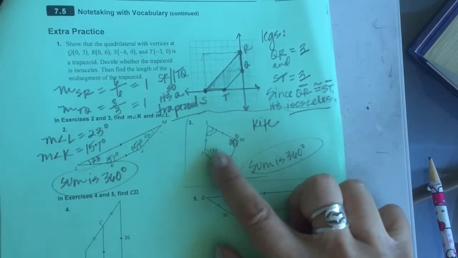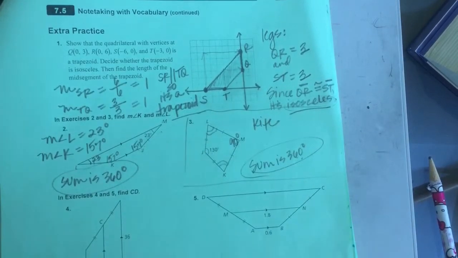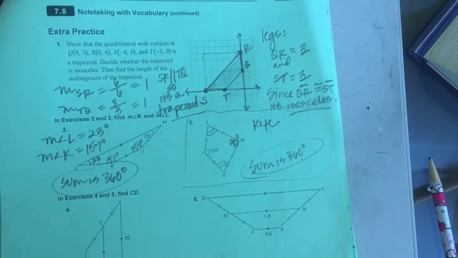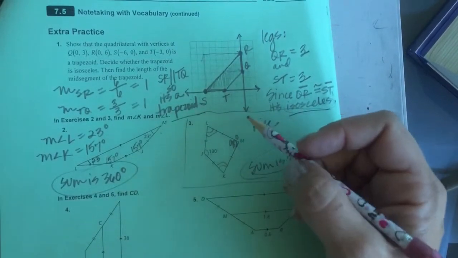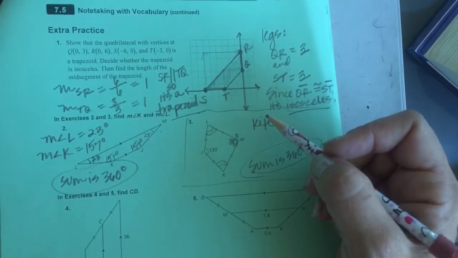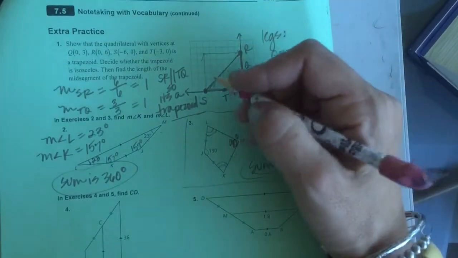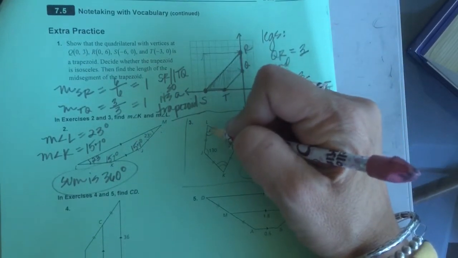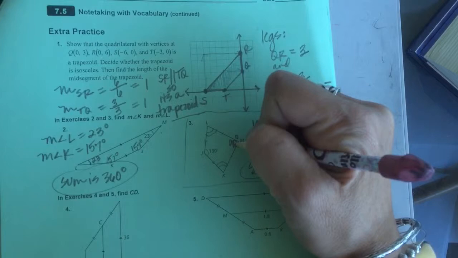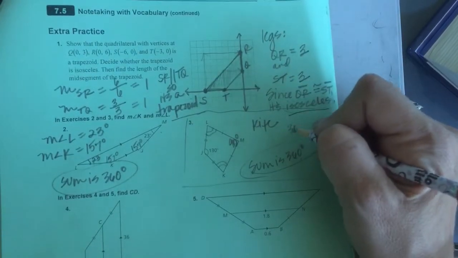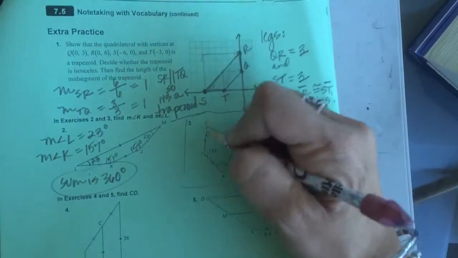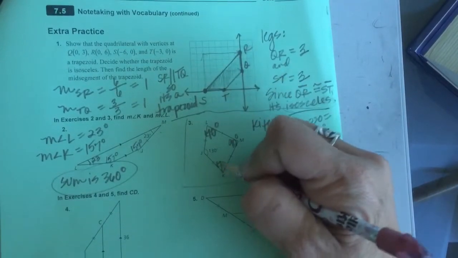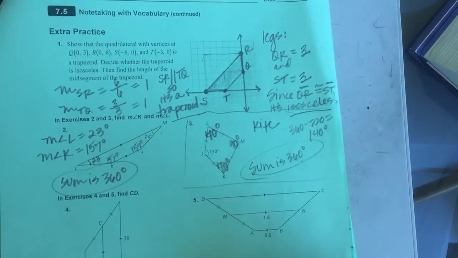That makes 220. I'm going to take that away from 360. 360 minus 220 is 140. And then what do I do with that 140 degrees? Divide it by 2. When I split 140 in half, those two guys are 70.